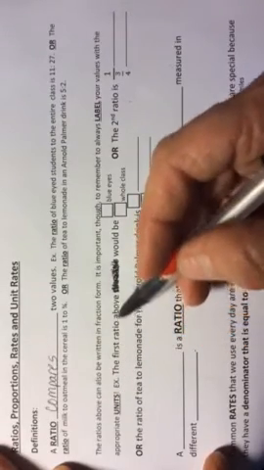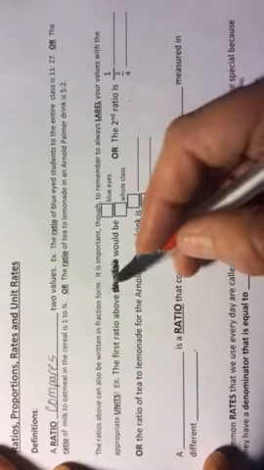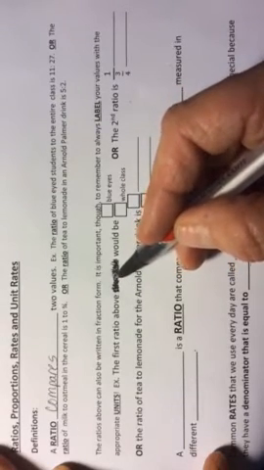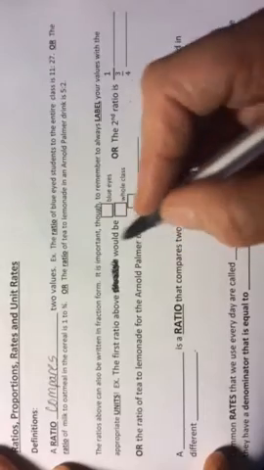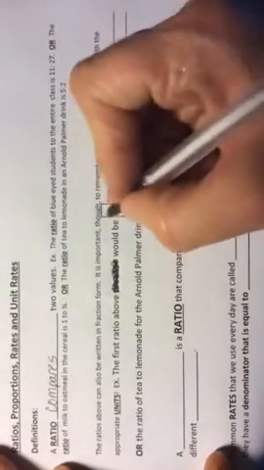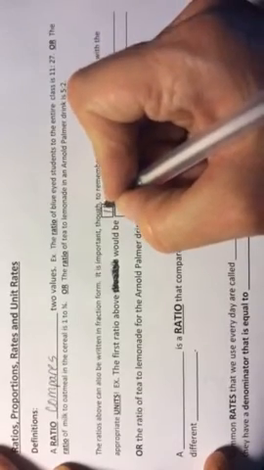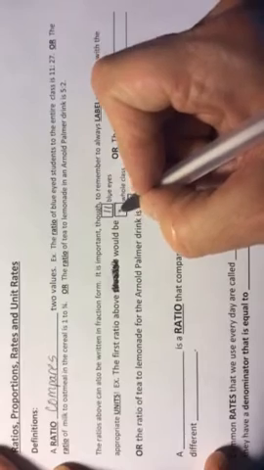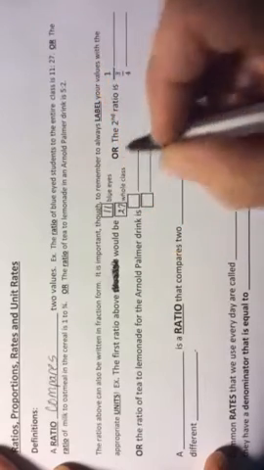So, for example, the first ratio above would be, so right there, cross out, I wrote the ratio again accidentally, that's a typo. All right, so we could write it, blue eyes is labeled, so the numerator would be 11. And then the whole class would be the denominator, which would be 27.